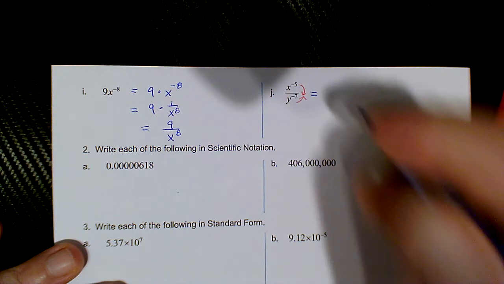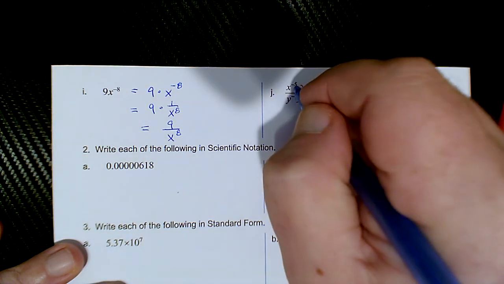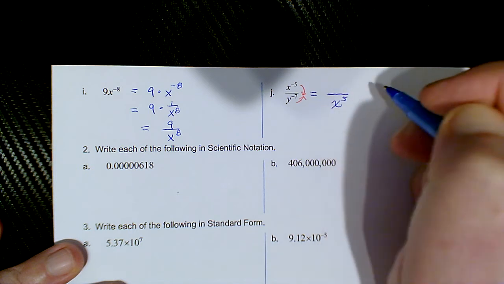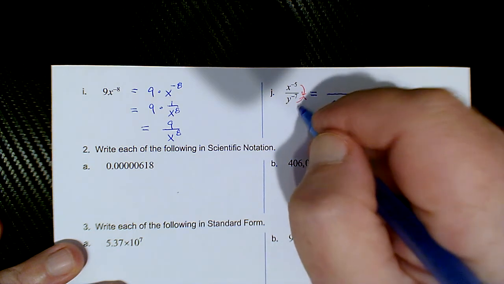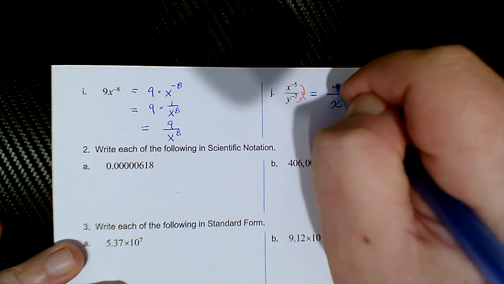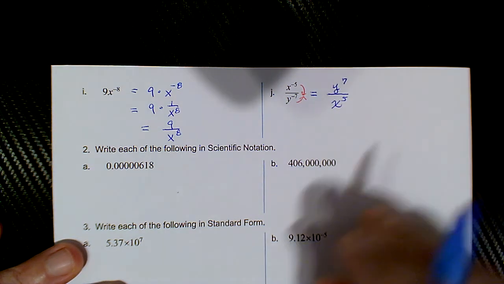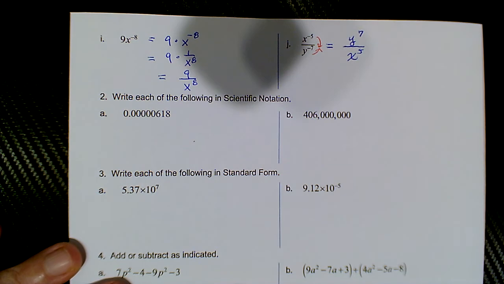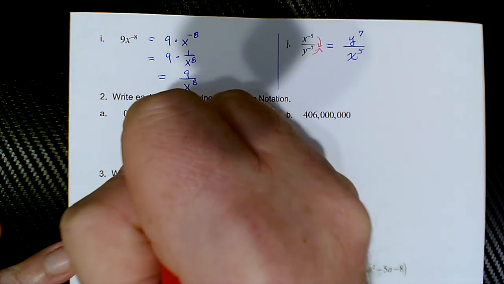So just understanding those concepts, the x to the negative 5th goes to the denominator and becomes x to the positive 5th, and the y to the negative 7th that is in the denominator shifts to the numerator as y to the positive 7th. Okay, we've got scientific notation now. And remember, if we're converting from standard form to scientific notation, we want 1 non-zero digit before the decimal point.